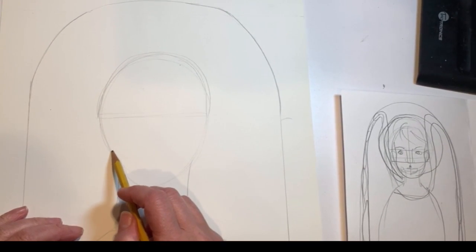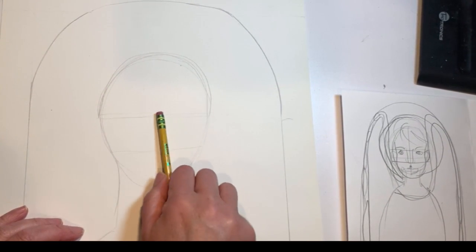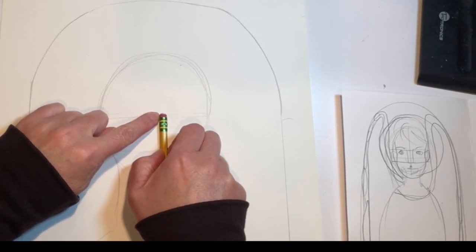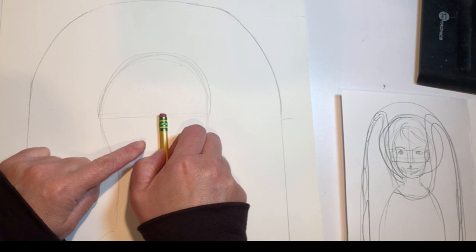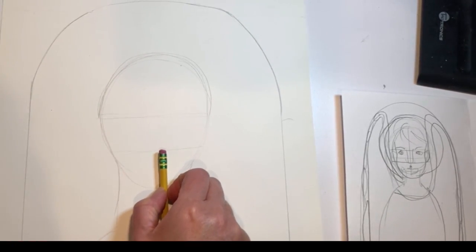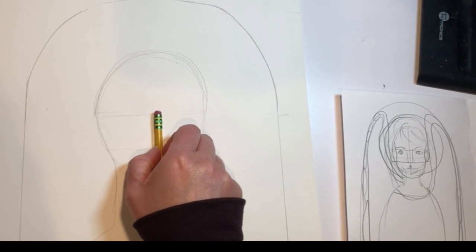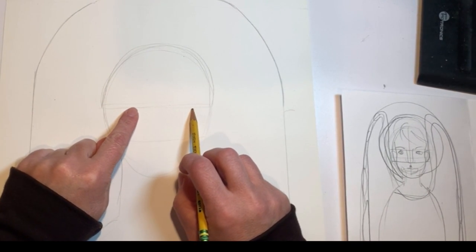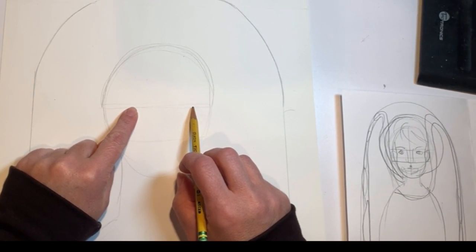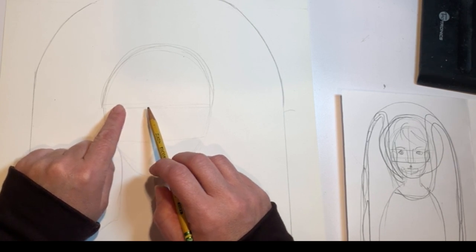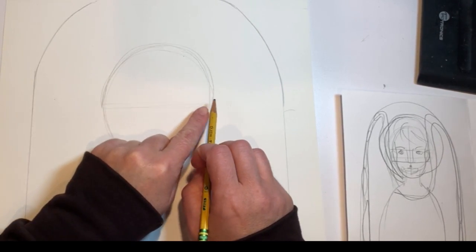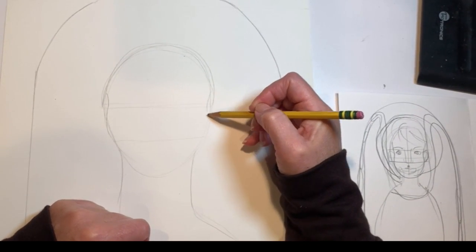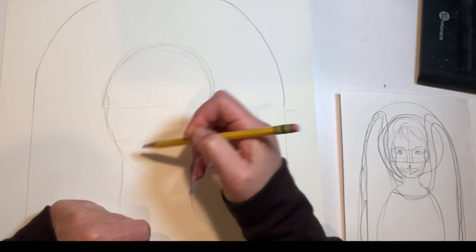We're going to take this bottom half and we're going to divide it. We're going to do the same thing. Use your pencil up against the edge of the line, put your thumb where the other line is, and you can compare them, and they should be equal. So your eyes are going to be in the middle of your head. Basically, you could fit 5 eyes across your face, the front of your face, if you had that many eyes.